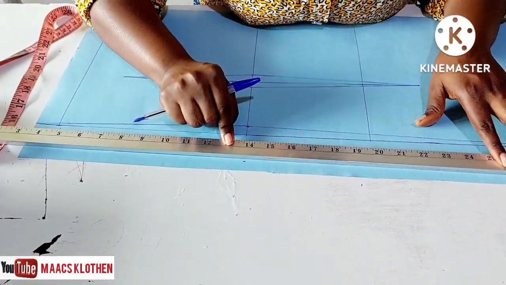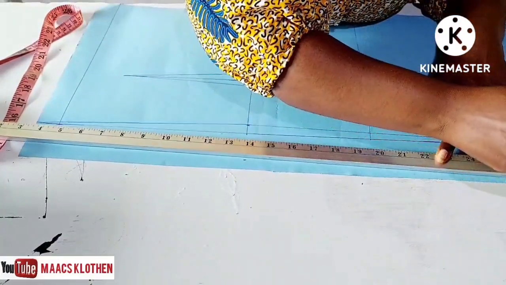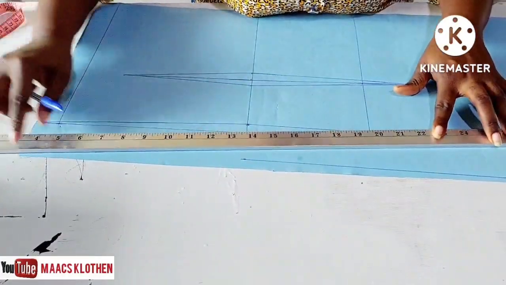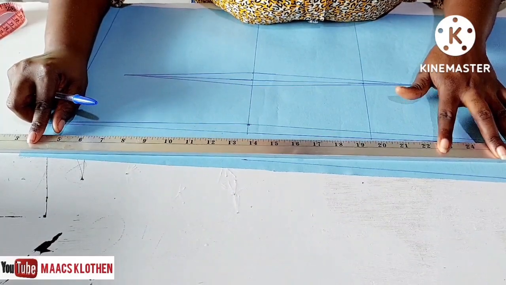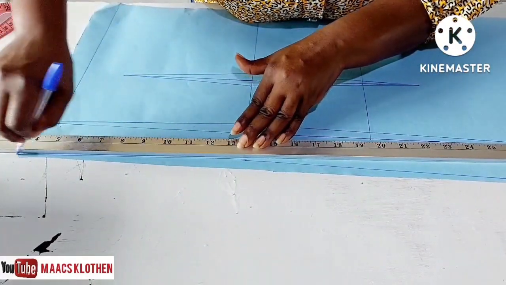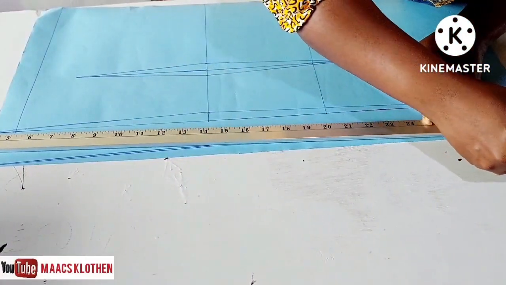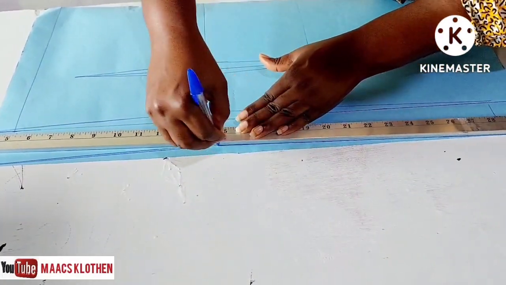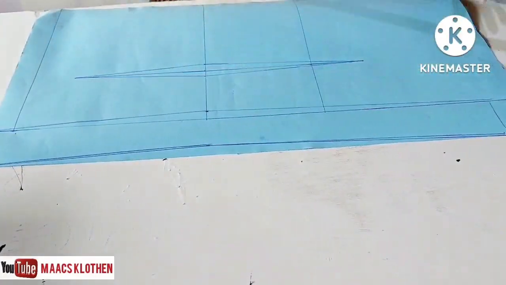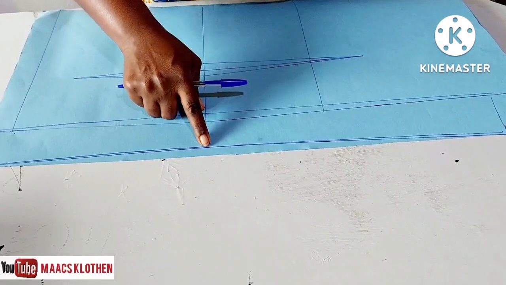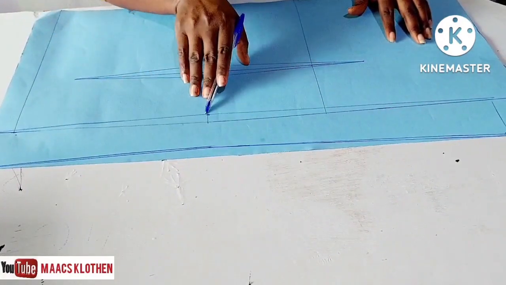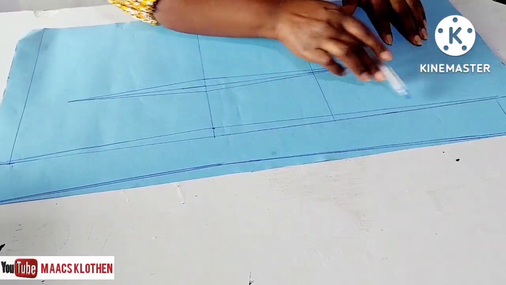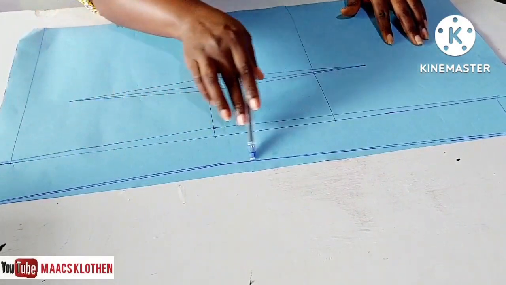Place it here, and then so this is it. So you come in here. So we just did this for you to understand. So at the end of the day, when you fix the zip, everything is going to lie flat. You don't need to cut here. Do you get it? So you are going to cut it at this point.